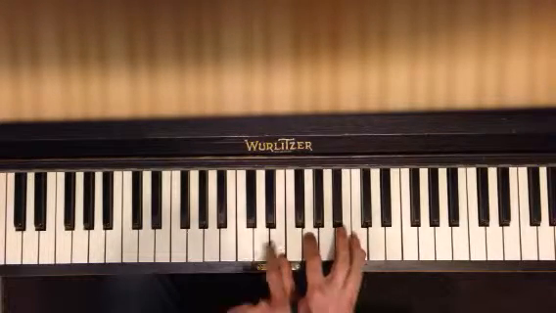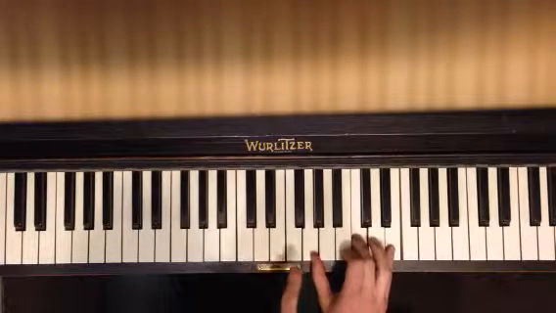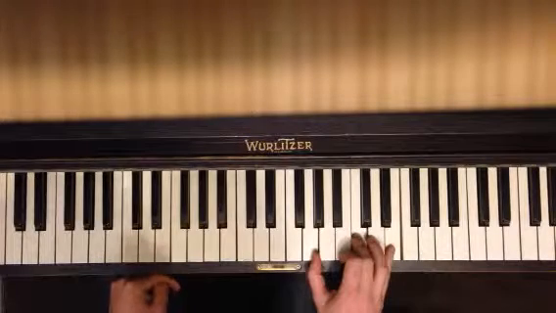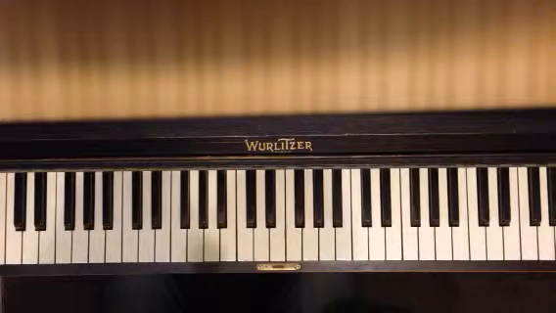Take the E, put it on top. Now we have G on the bottom, which is our 5th. That is called second inversion. And if we go back on top, we're back to root position.